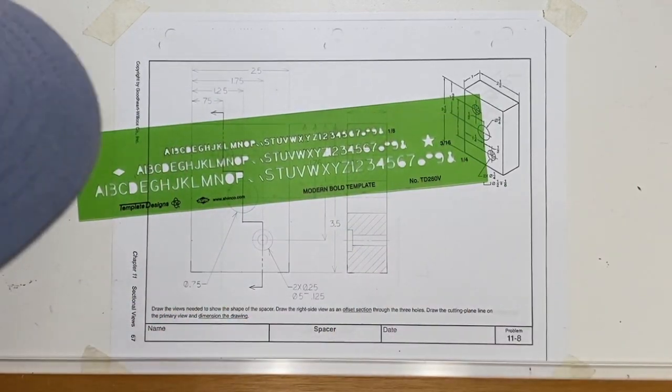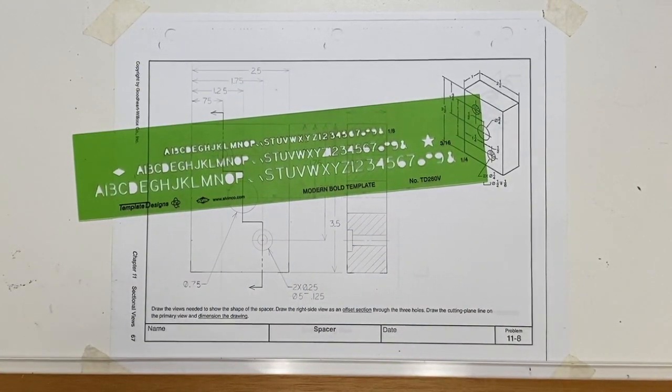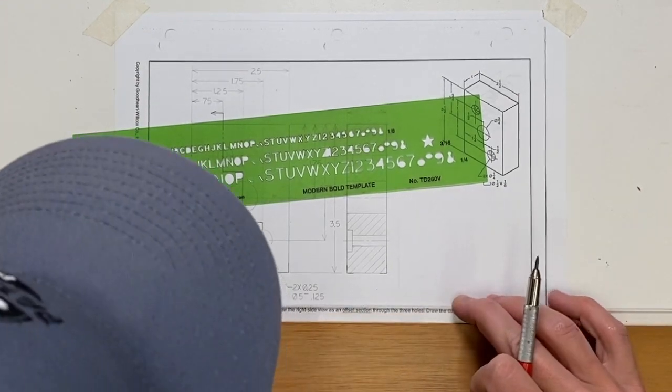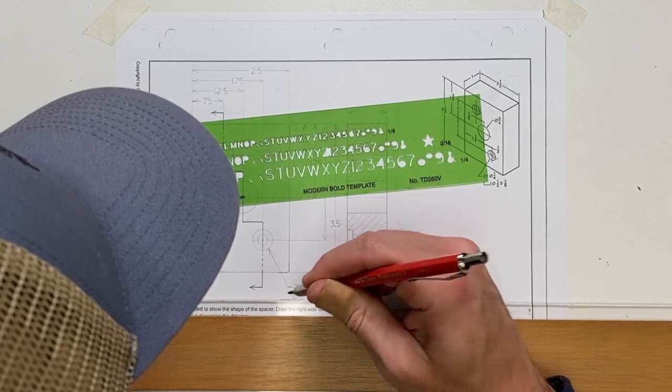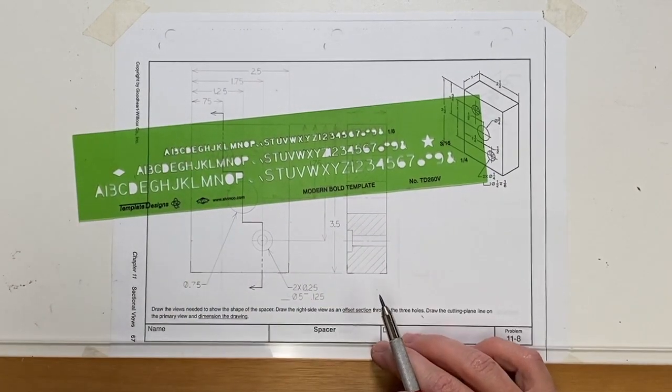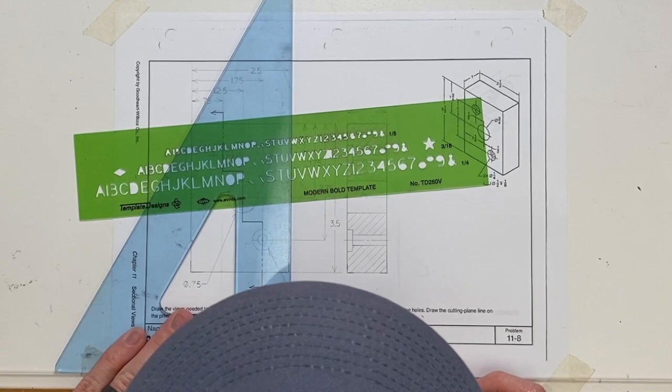To draw these symbols, they're pretty basic. You just want to use some straight lines. So now that I have my text aligned, I can draw the counterbore symbol as a straight line. And then just use a triangle to add the 2 verticals.